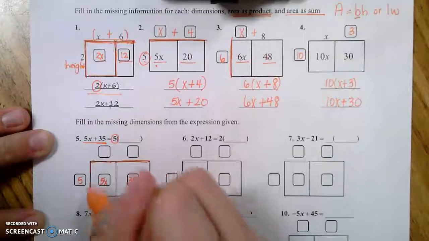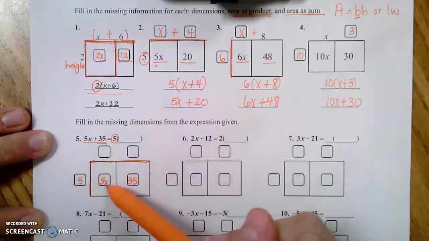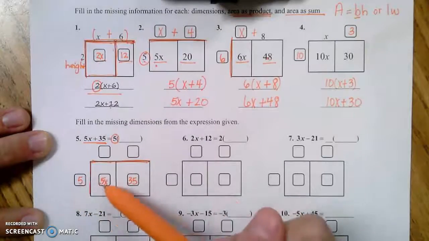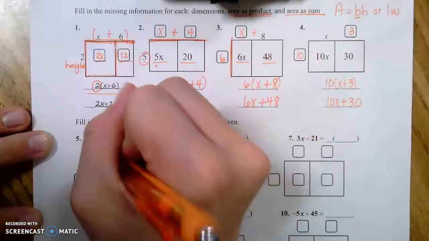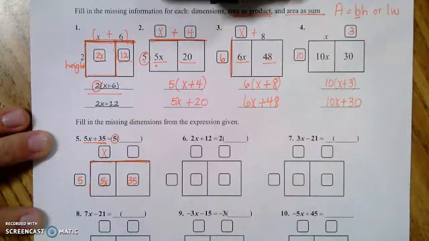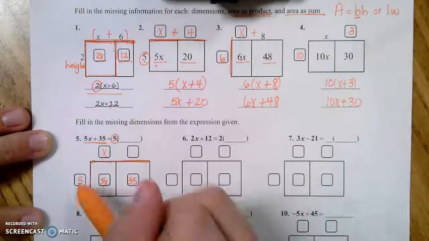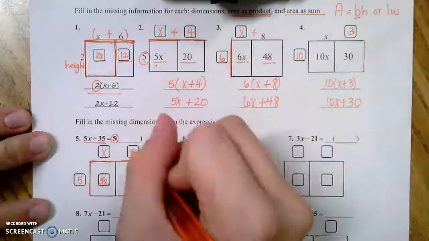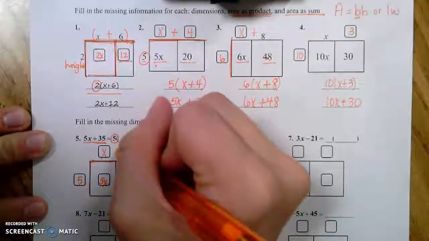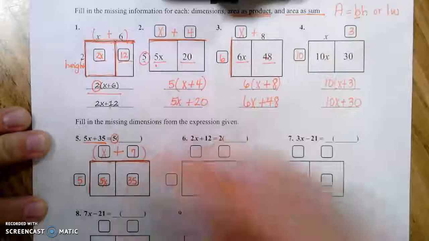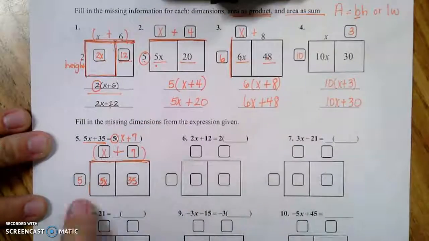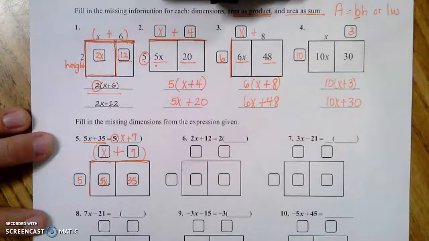So what can I multiply by 5 to get 5x? I can multiply x times 5 to get 5x. Same thing here. What can I multiply by 5 to get 35? So then I would add x plus 7 to get my expression as a product.